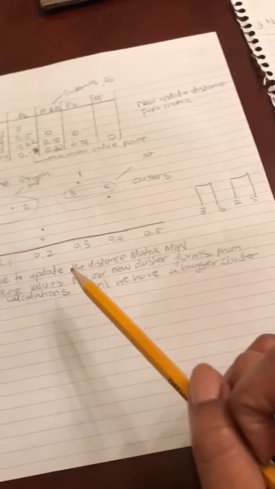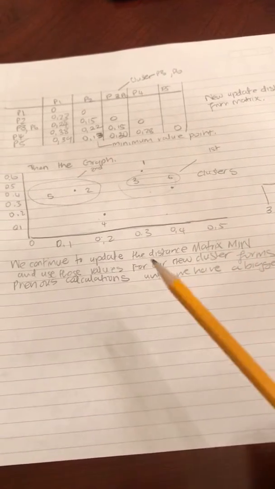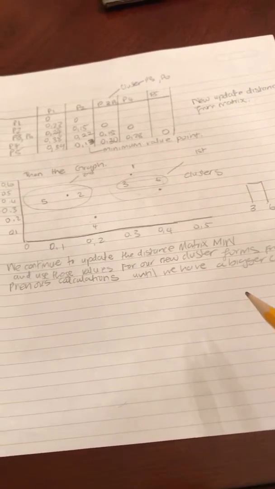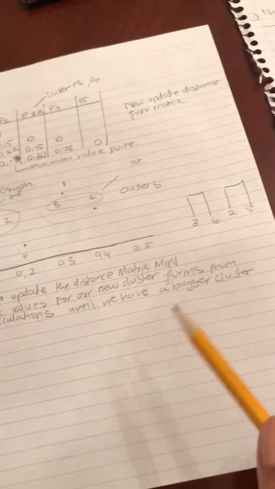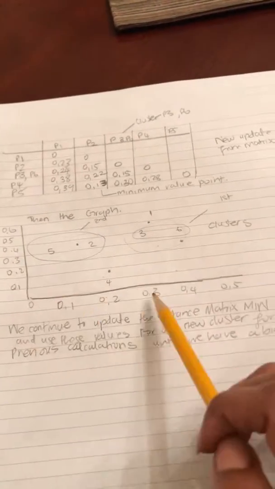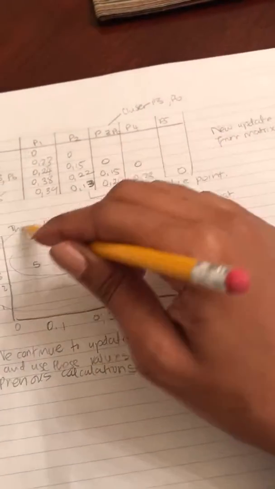So we continue to update the distance matrix minimum and use these values for our new clusters until, from our previous calculations, we have a bigger cluster. If we continue to calculate the minimum value points, in the end we have a bigger cluster that will go all the way around all these other clusters.